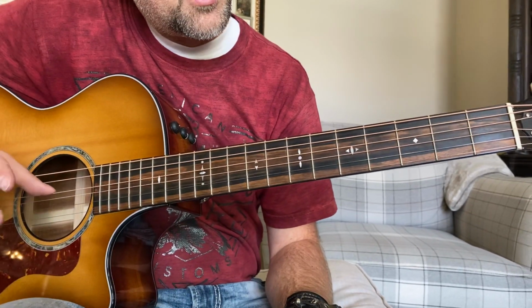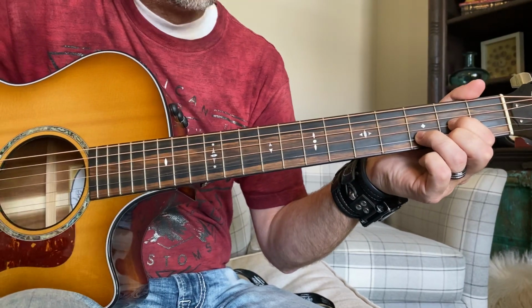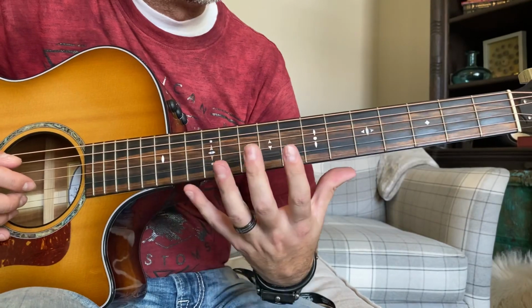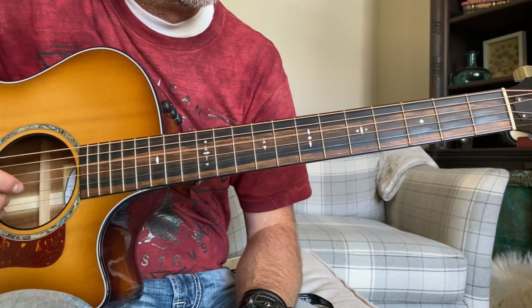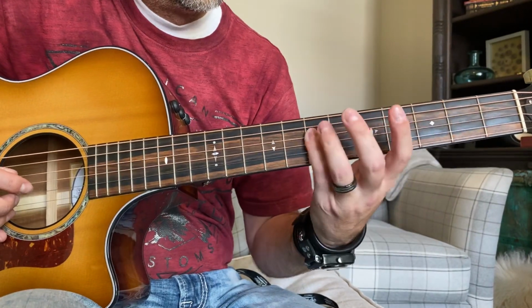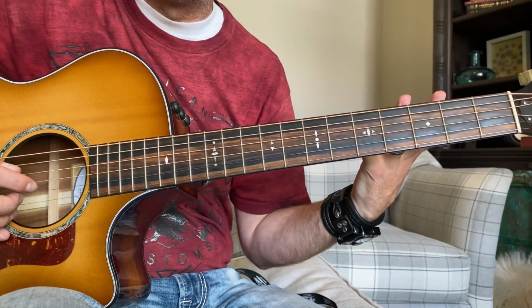So the D is right here. When I play those D chords, that's where my root is. That's the note that I'm looking for. So when I start moving those D chords up the neck, it would go D, E, F, G, A, and so on, all the way up the neck until I get to the octave. There's 12 notes in an octave.